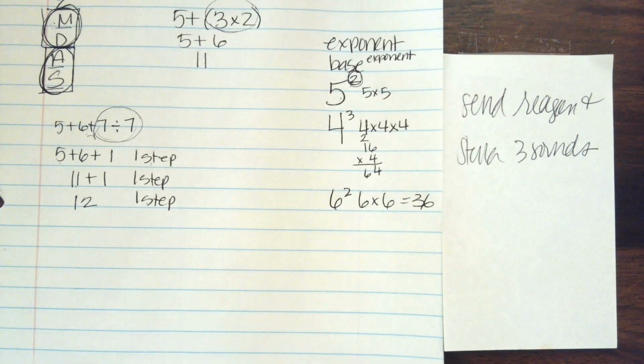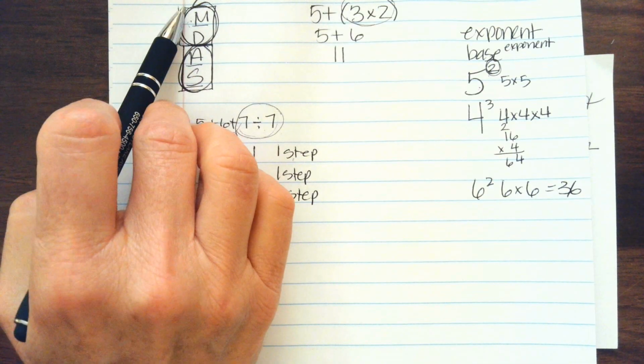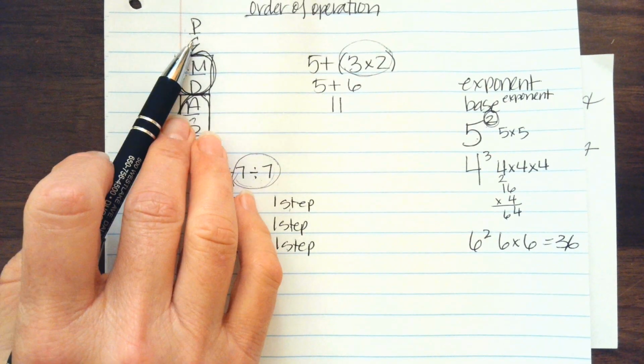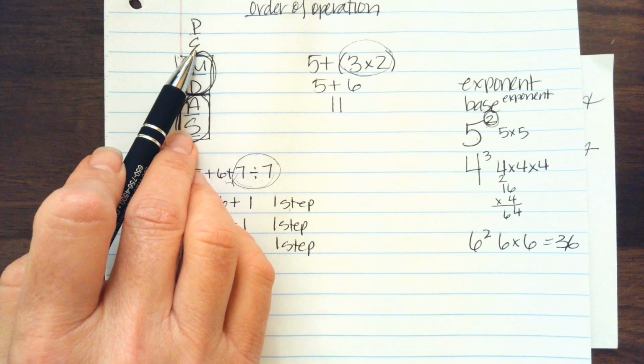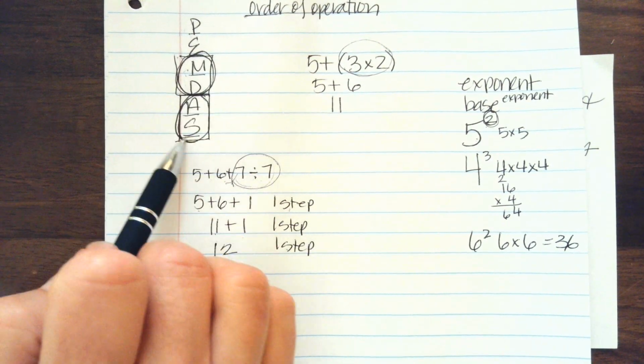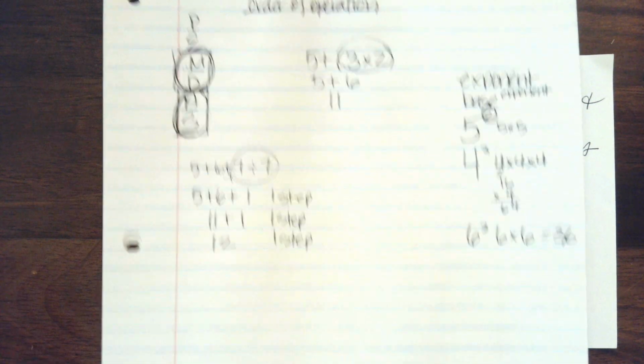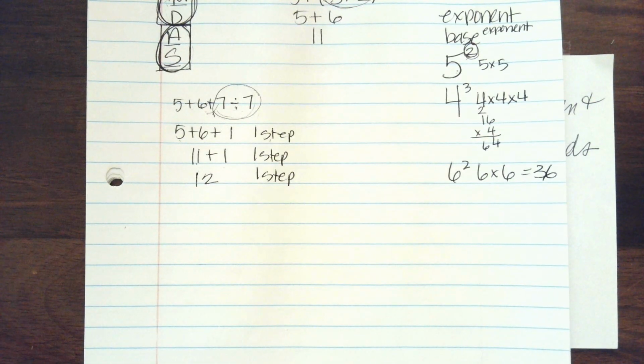So when you're doing order of operations, exponents and parentheses are the things that you deal with first. So parentheses first, then exponents, then multiplication and division, and then addition and subtraction. We'll go more into it. You're going to be doing a lot of work in order of operations, but it comes a little bit later. So that's just to kind of introduce you to the idea.